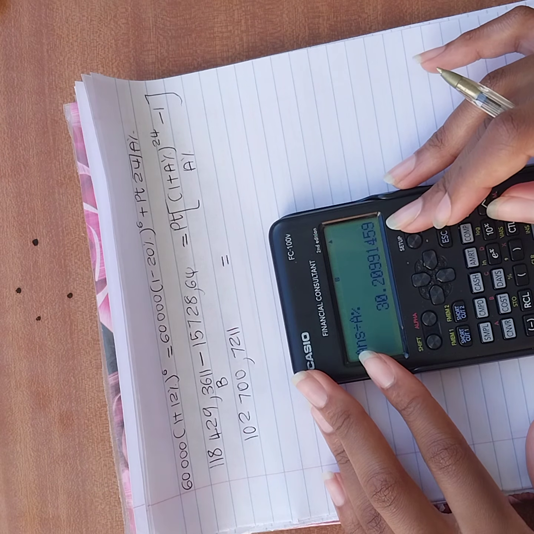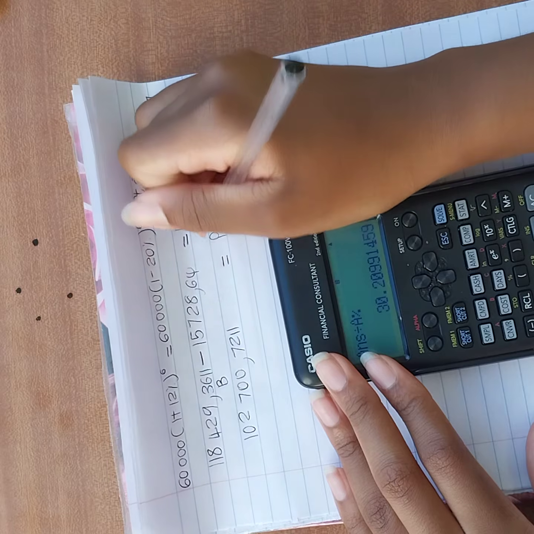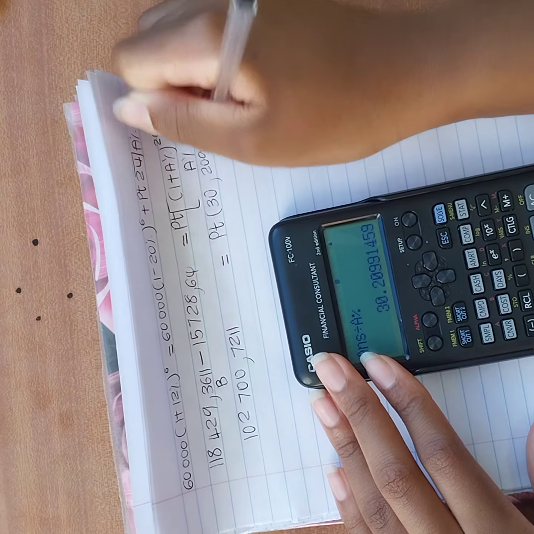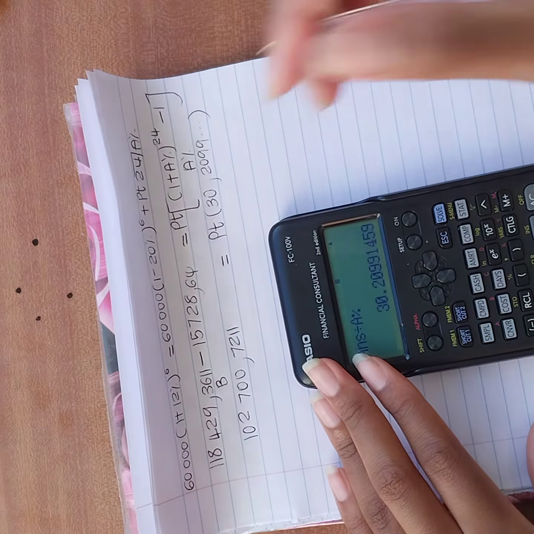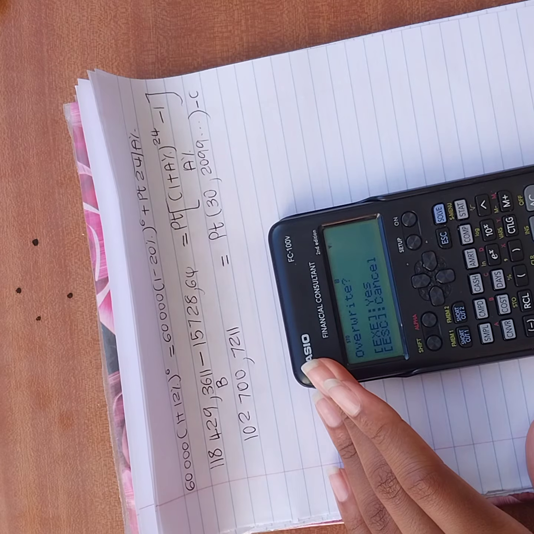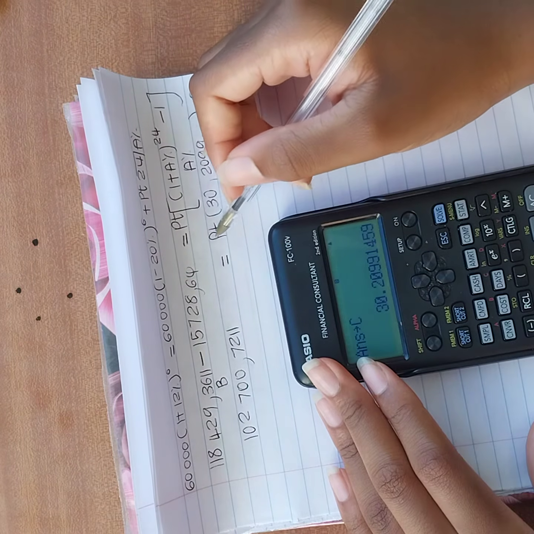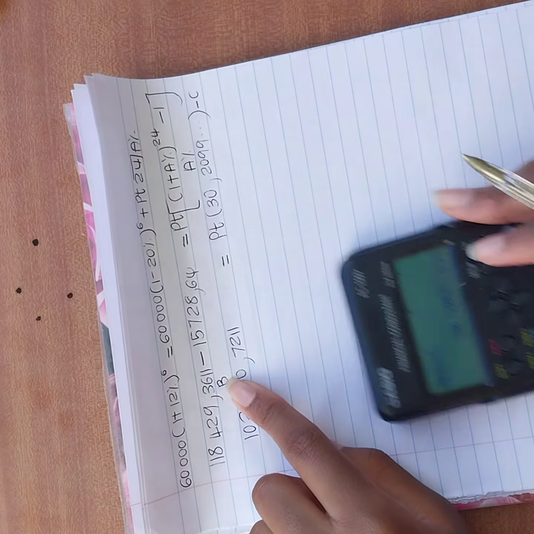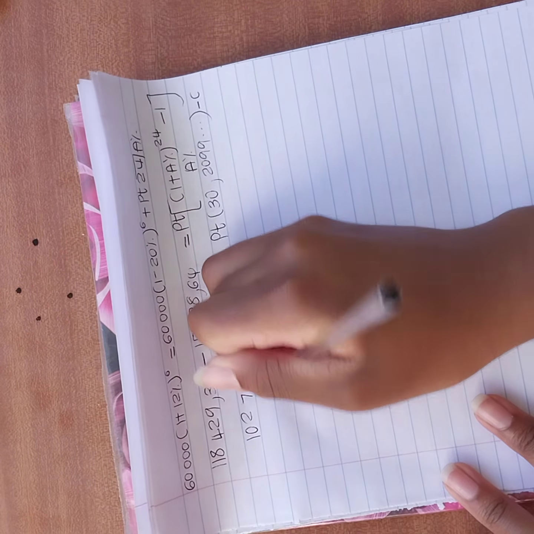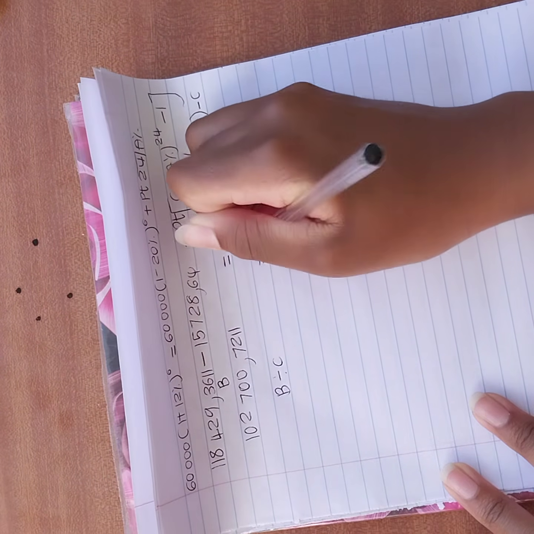So this is 30.2099, right? So to find what my PT is, I have PT times 30.2099, right? So let's store this under C. Shift store C. So to find out what PT is, I need to take my B divided by my C, right? So B divided by C is equal to my PT.